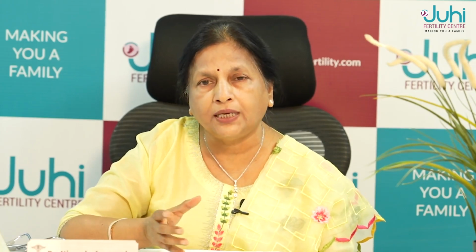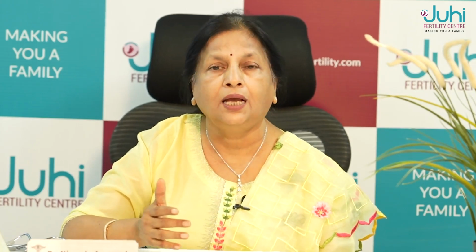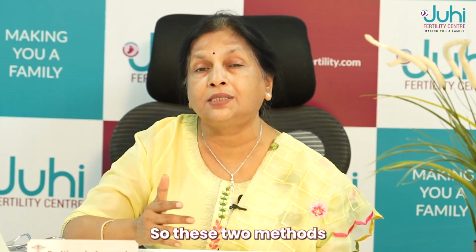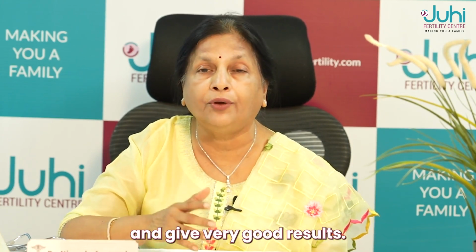And then the next is GCSF, the granulocyte colony-stimulating factor injection. These are given subcutaneously once in 2 days starting from day 6. So these 2 methods will definitely improve the endometrium and will do very good work.